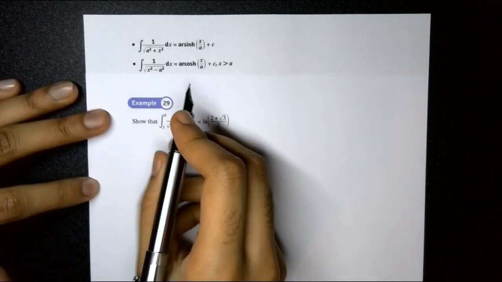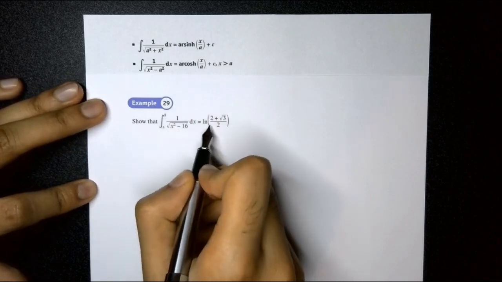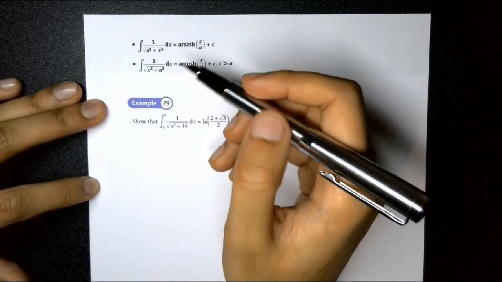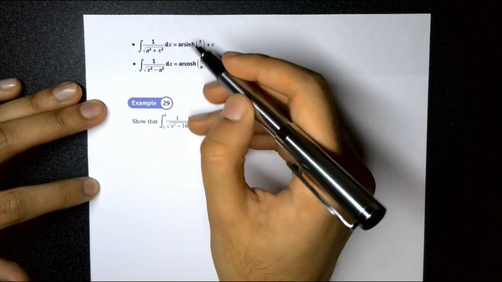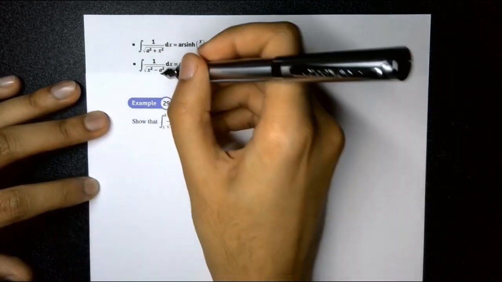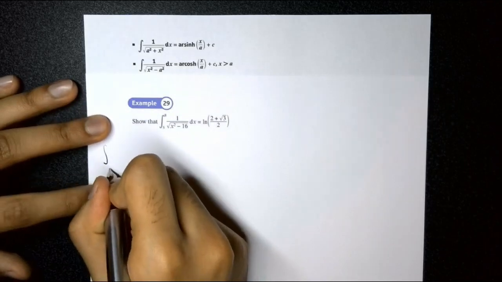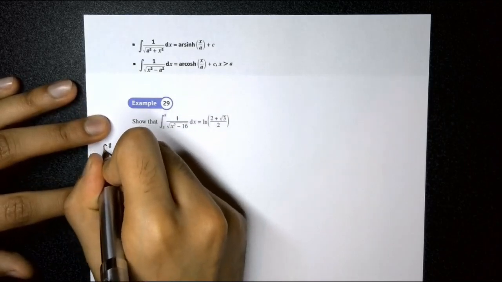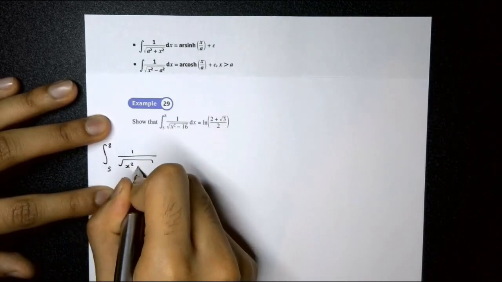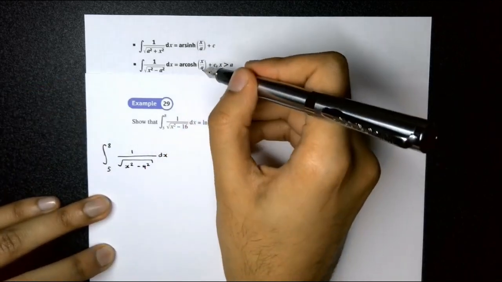Example number 29, we have to show that the integral of 1 over square root x squared minus 16 with respect to x in between 5 and 8 is equal to the natural log of 2 plus root 3 over 2. So to do this, obviously we can use the ideas which we saw over here, and of course you'll notice we need to use this result because this integral is in this form here. Now if a squared is equal to 16, a will equal 4. So we've got the integral from 5 to 8 of 1 over square root of x squared minus 4 squared. Now 4 squared is 16 with respect to x, and hopefully here you can see a is equal to 4.